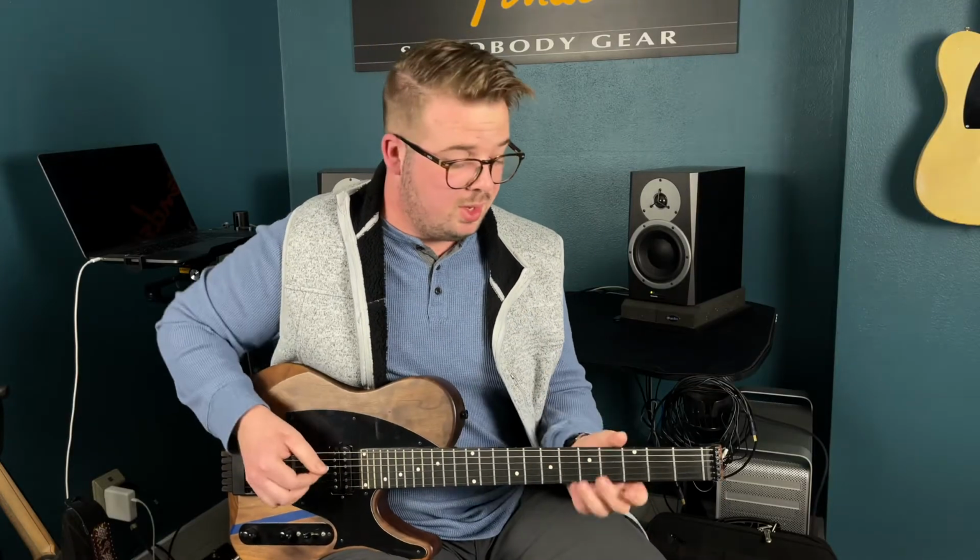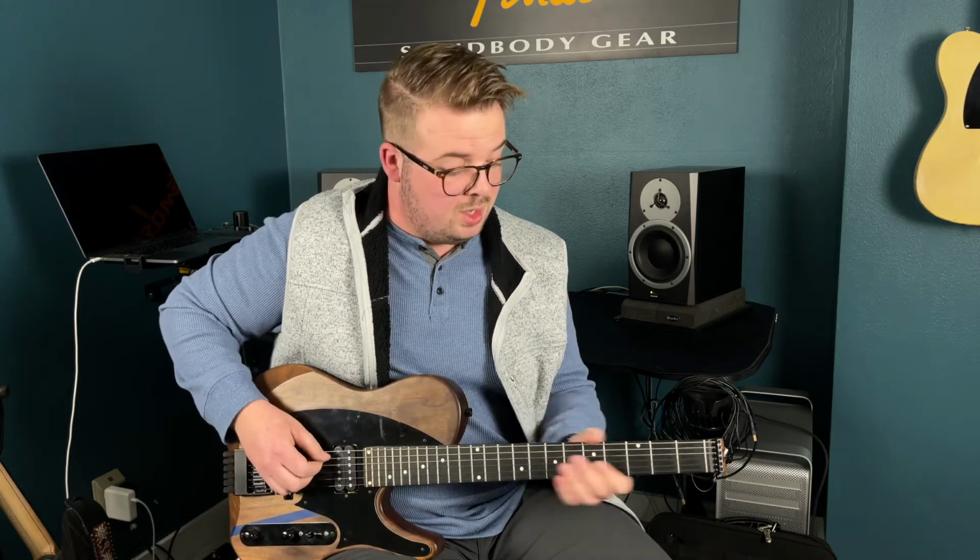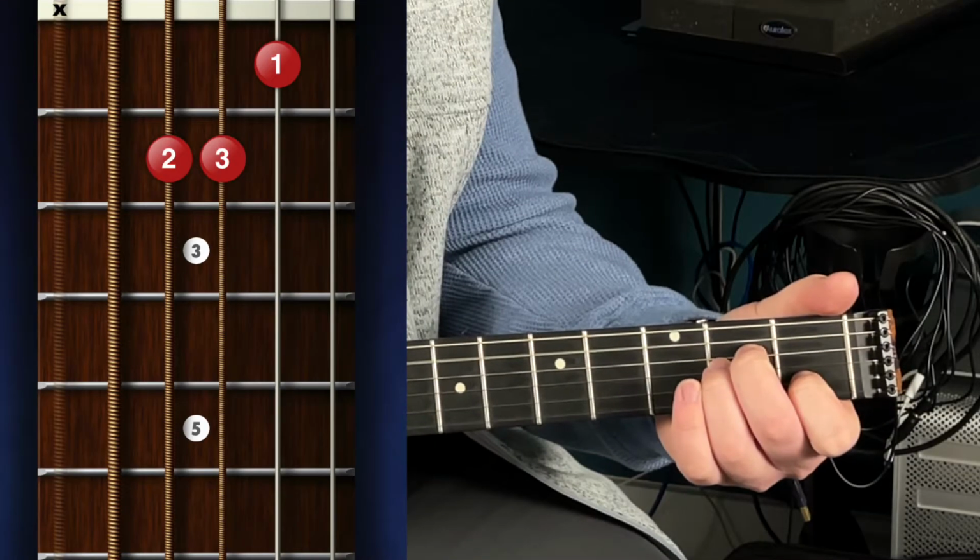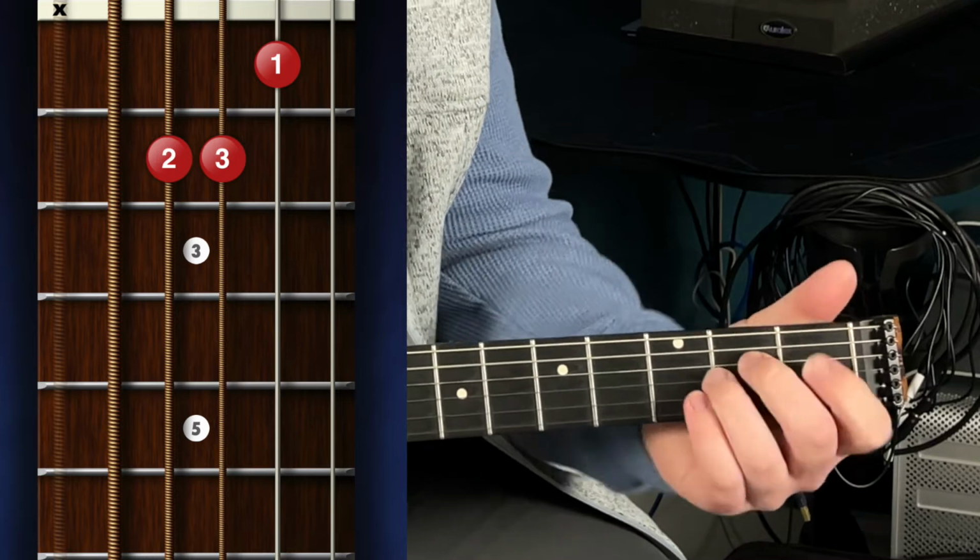And you can do the same thing to the other minor chords as well. The A minor, find your A, which in this case I'm just going to play an open A. You can make that same chord down here. And for the B minor, you just move it up to the B.